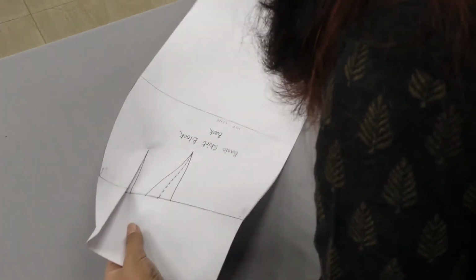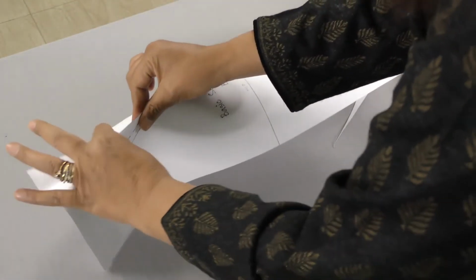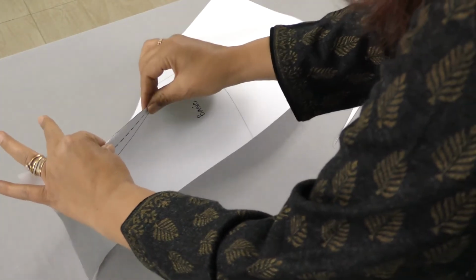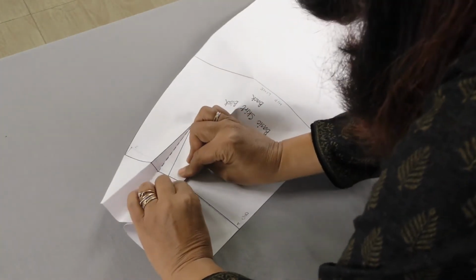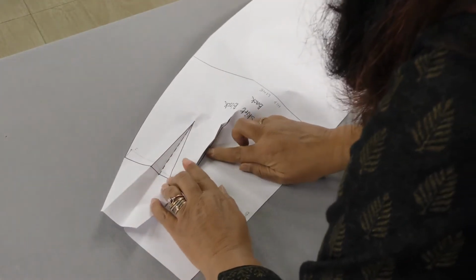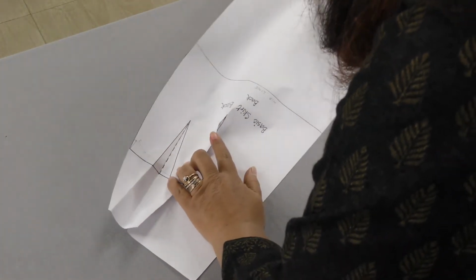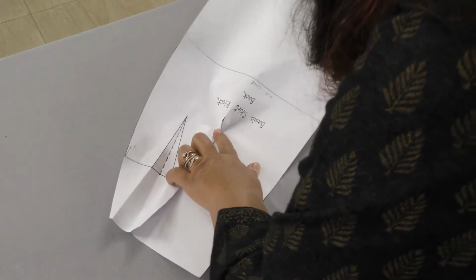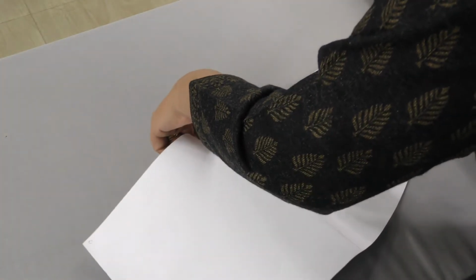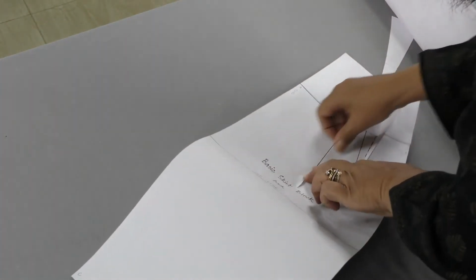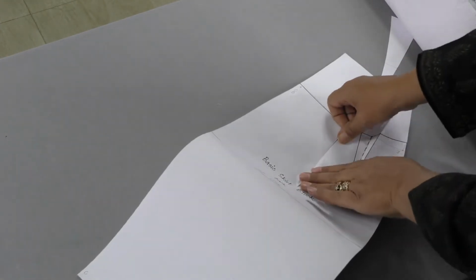Similarly, for the other dart also, fold on one dart leg and place it on the other. Okay, this is how it is done.